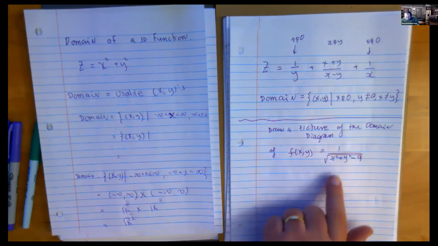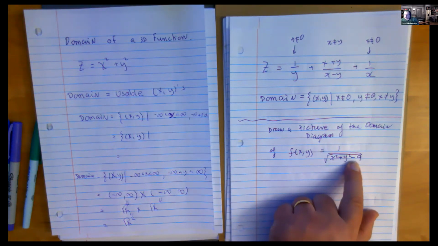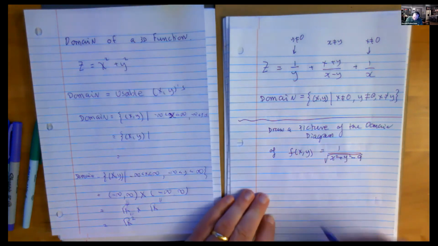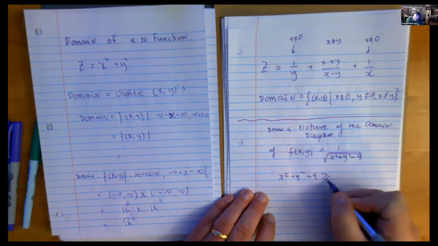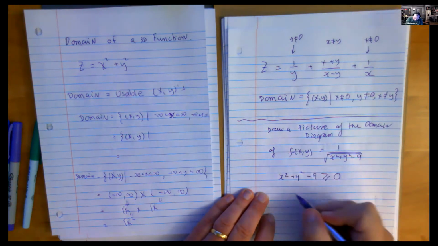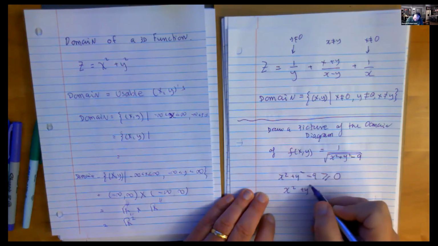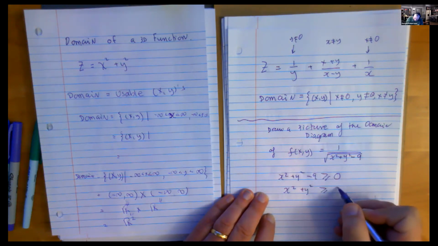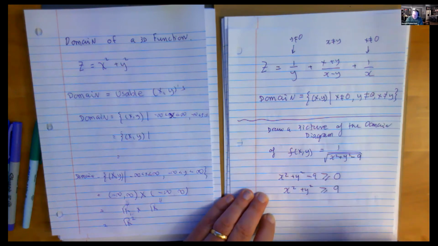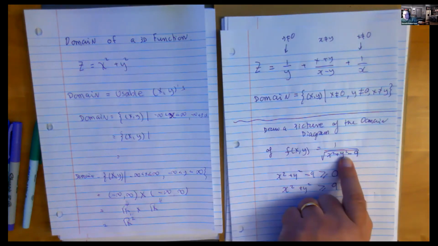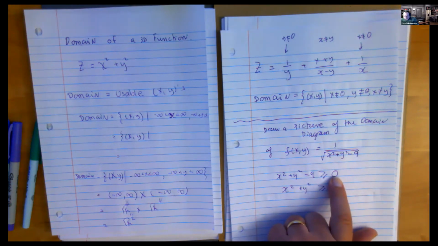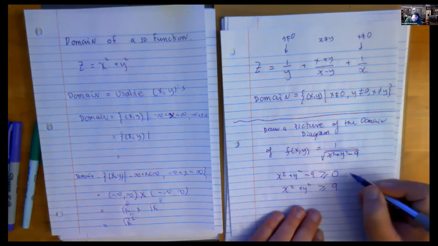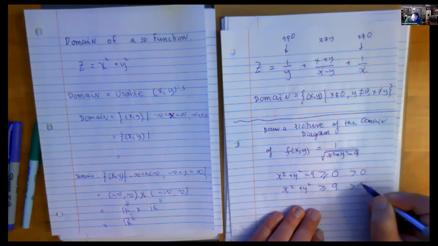Now, if I'm talking about its domain, doesn't this expression have to be positive? And that means then that x squared plus y squared minus 9 has to be greater than or equal to 0. And with a little adaptation, that's the same thing as saying x squared plus y squared has to be greater than 9. And then I'm taking into account that this is 1 over the square root. So can it actually equal 0? So it really should have been greater than 0 and greater than 9.